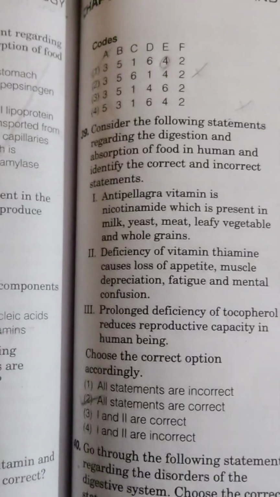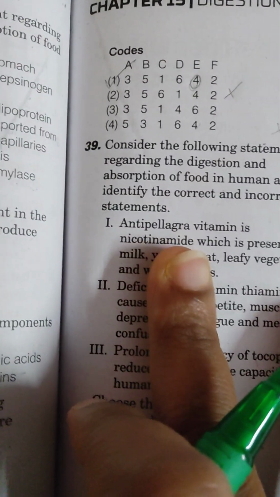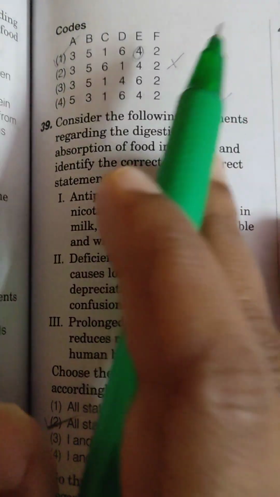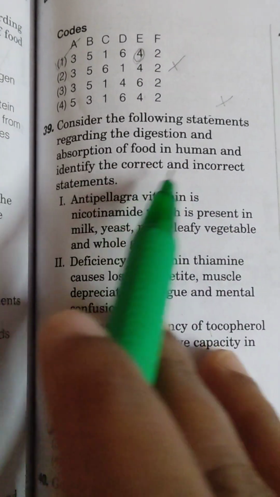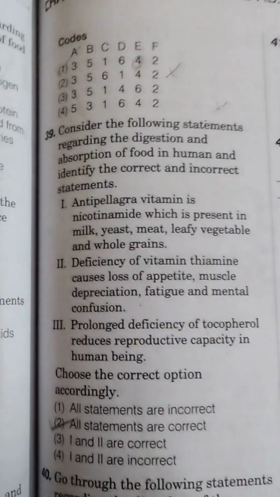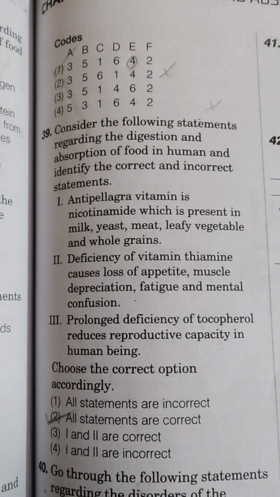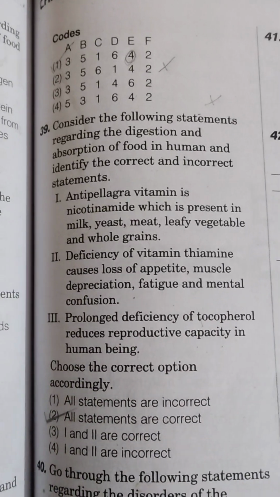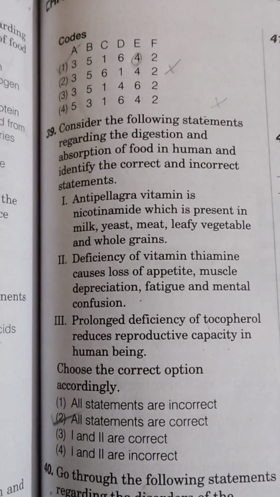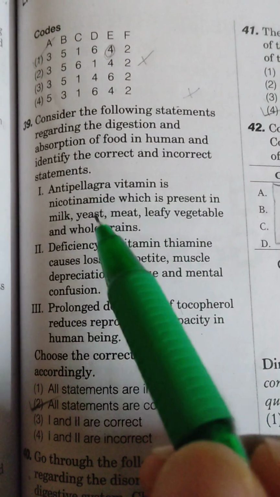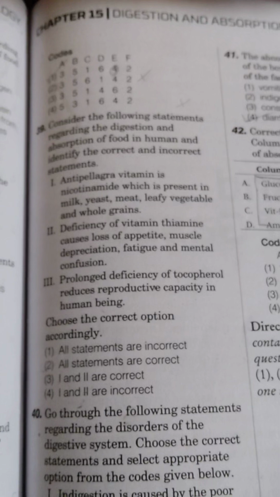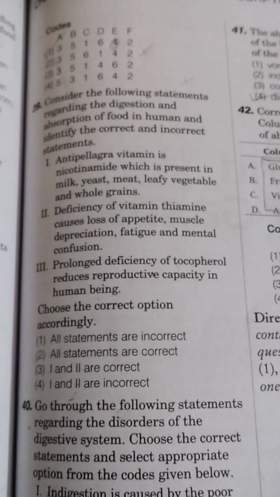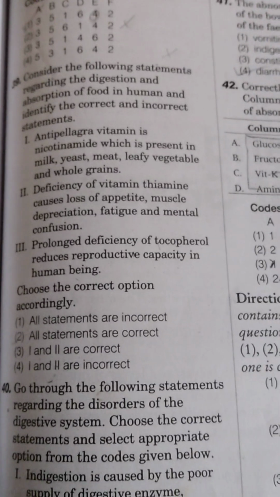We are moving on to question number 39. Consider the following statements regarding the digestion and absorption of food in humans and identify the correct and incorrect statements. We have to choose the correct option.